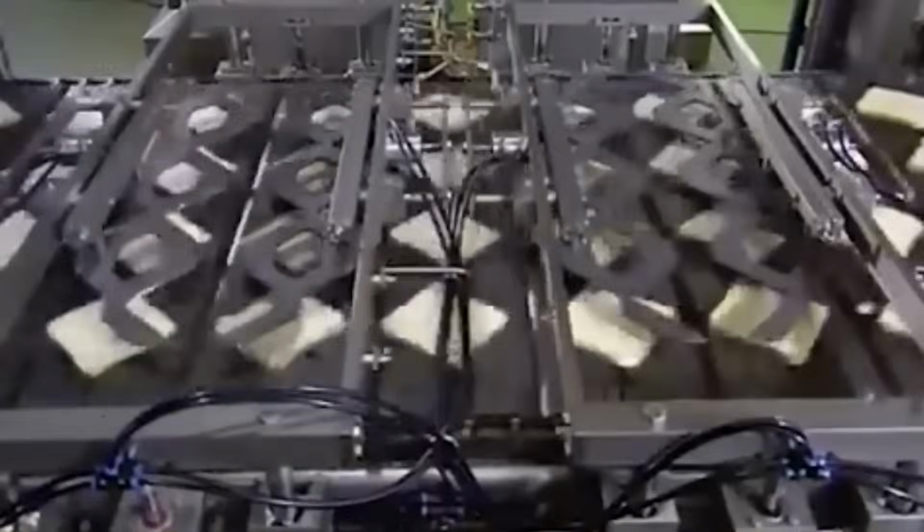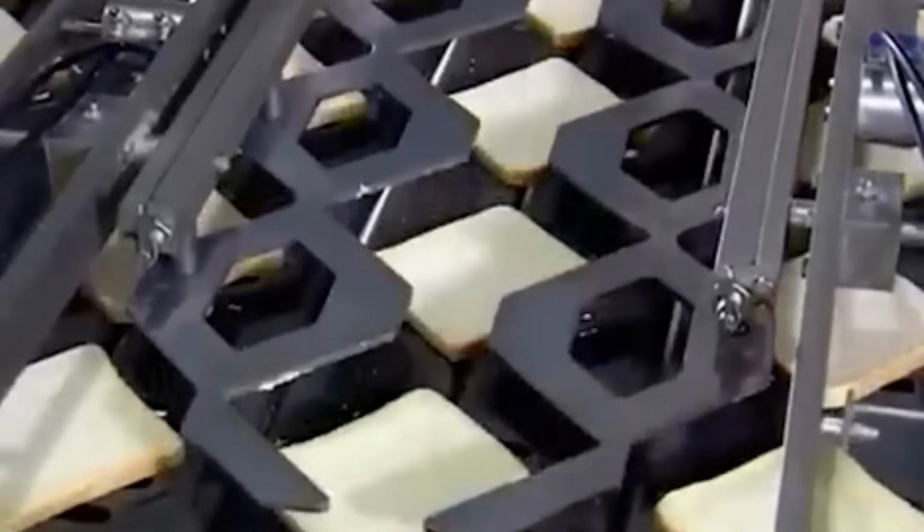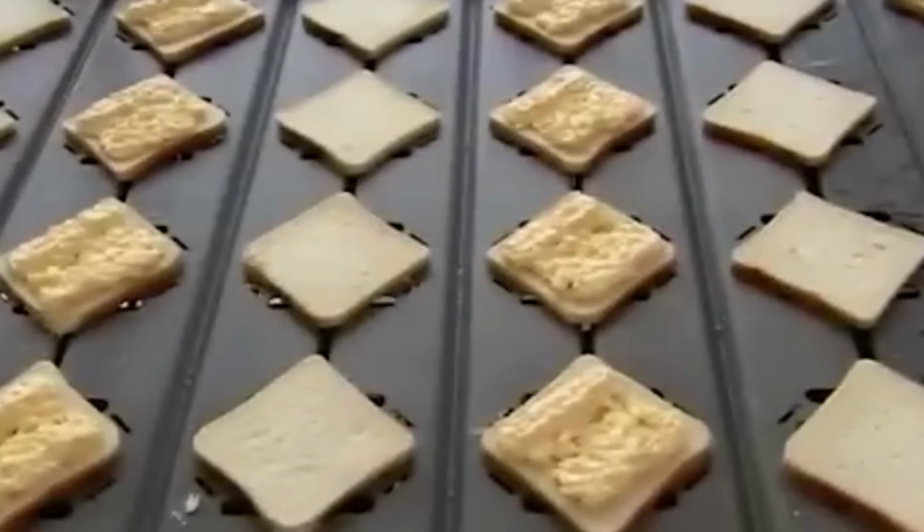Sensors mounted above each lane scan the surface to confirm the presence, distribution, and thickness of the spread. And if coverage falls below specification, a feedback loop either reapplies the layer or removes the sandwich from the line. After the base layer is applied, the sandwich moves into the protein zone.